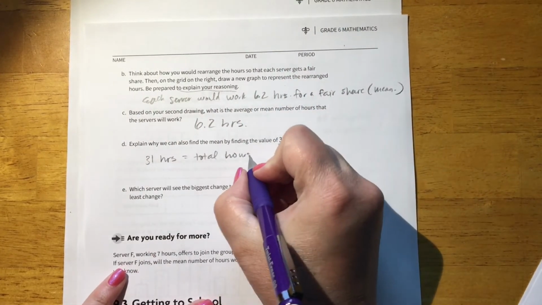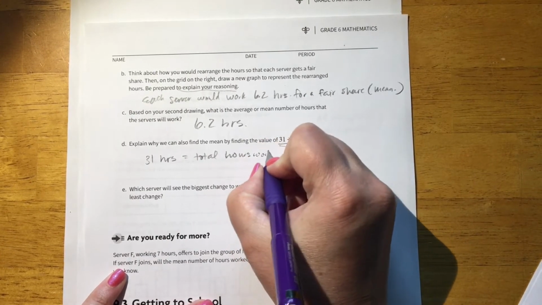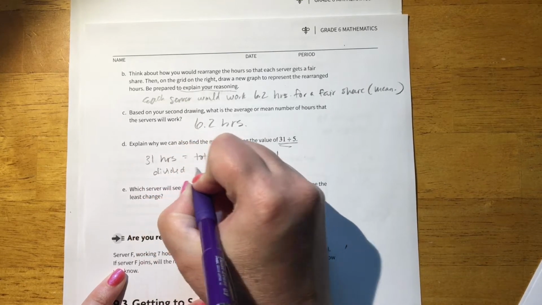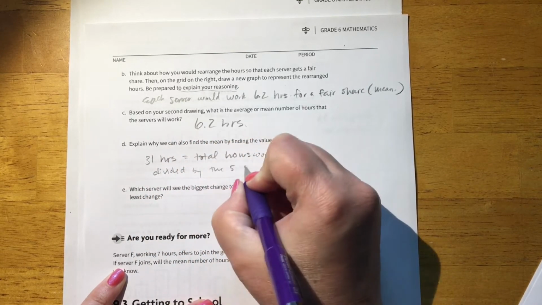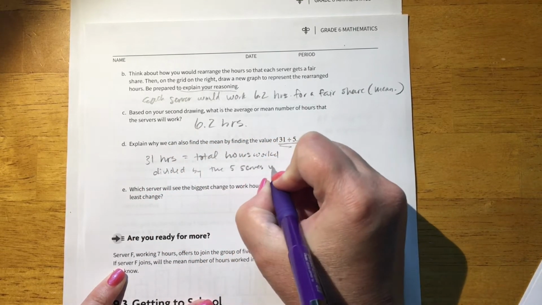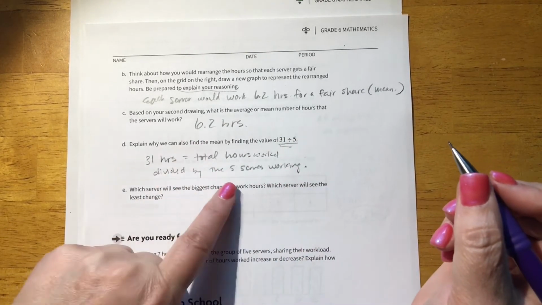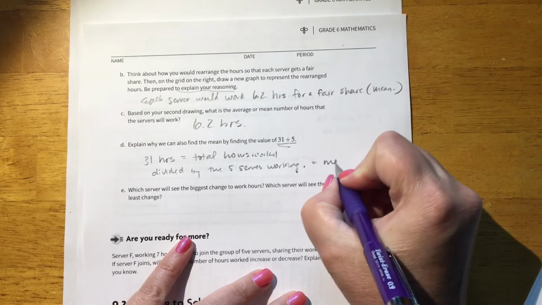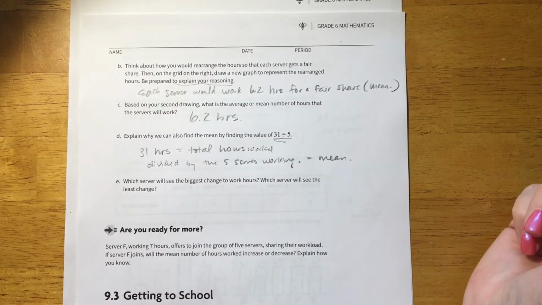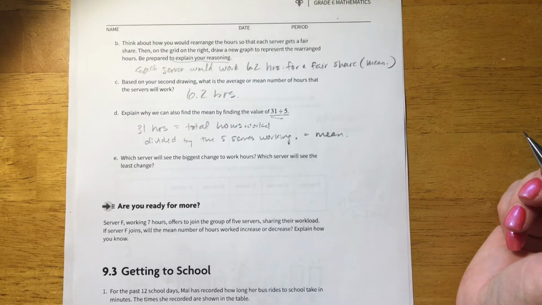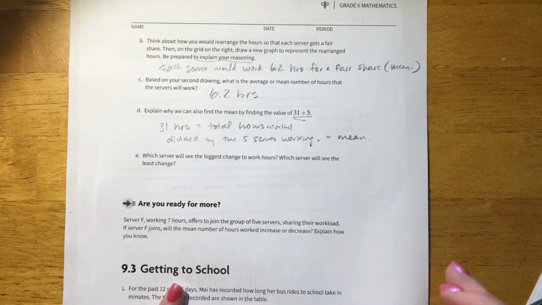Hours worked divided by the 5 servers working, right? That's how we find the mean. That's what we did. Which server will see the biggest change to their work hours? Which server will see the least amount of change?